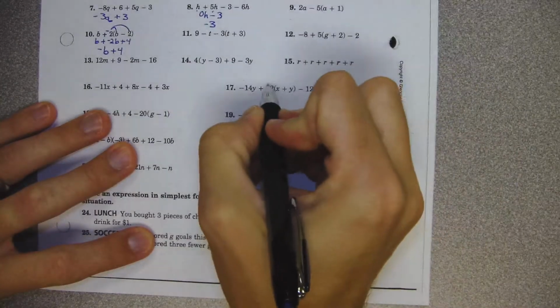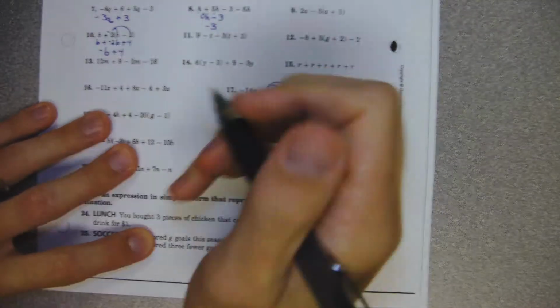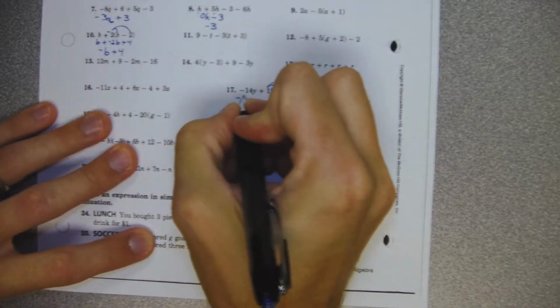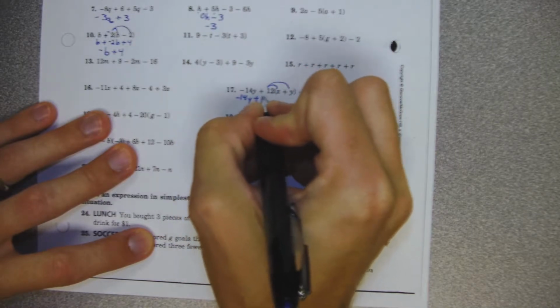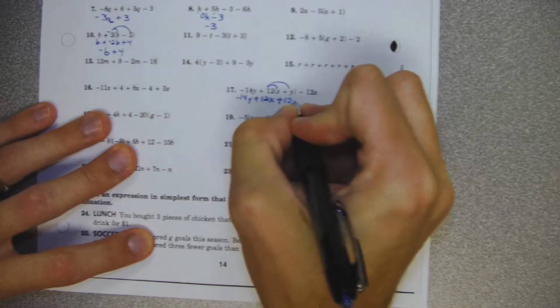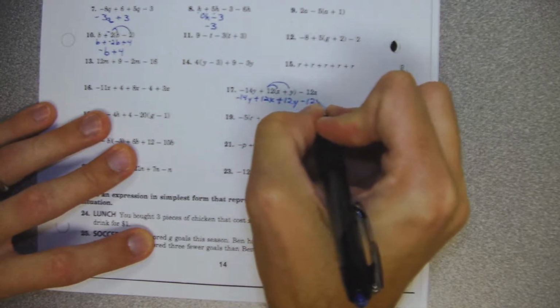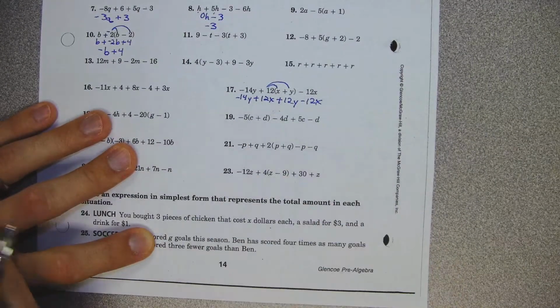So I'm going to take 12 times x, 12 times y, and let's see what we get. So we'll rewrite everything. So negative 14y, oops, forgot my 1, plus 12 times x, so that's just 12x, plus 12 times y, well that's just 12y, minus 12x. All right. So notice we've gotten rid of the grouping symbols, those parentheses, but we still have terms that are alike, so we need to combine.